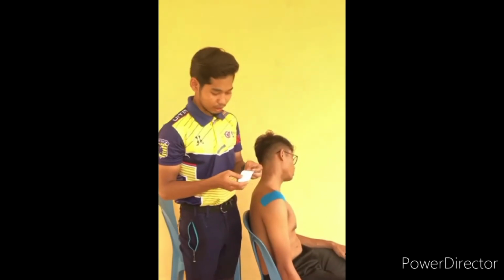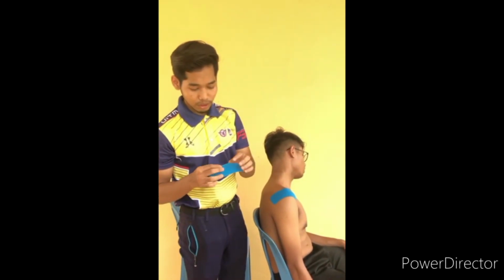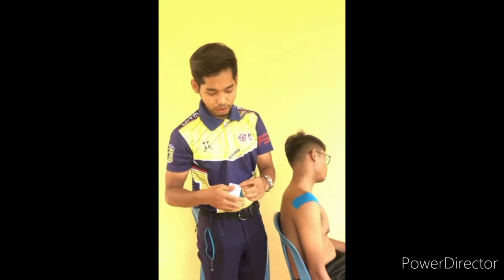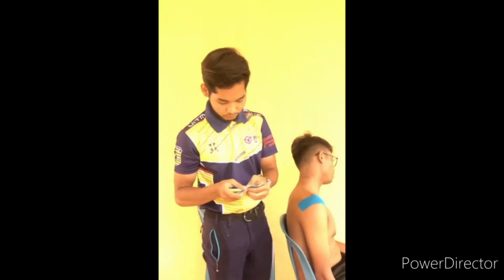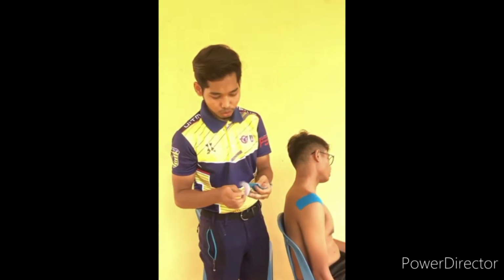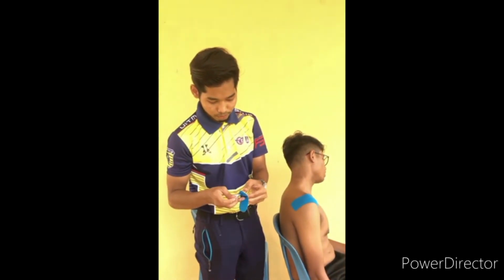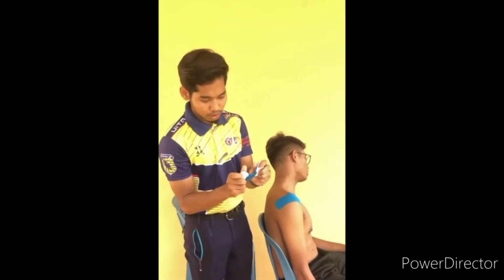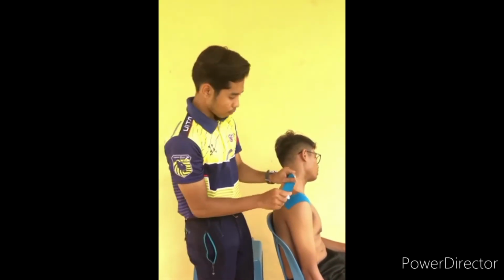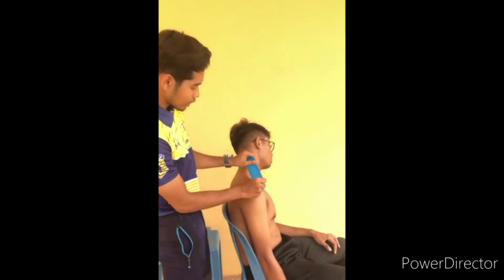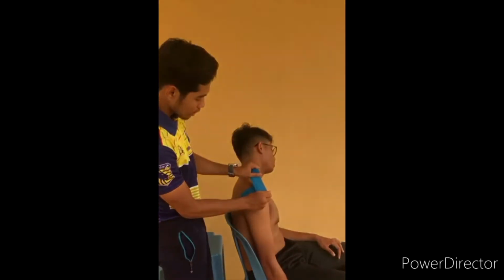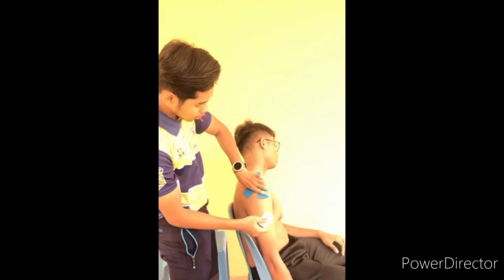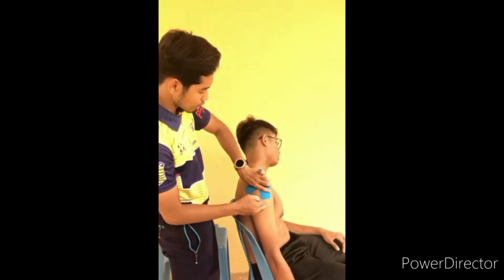Then I will take the next piece of kinesio tape. Also the same, we will make a tear in the middle of the tape. Make sure to not touch the adhesive of the tape. Apply pressure. And 80% of the stretch, 100%, 80%, and put it on. Zero stretch at the end of the kinesio tape.